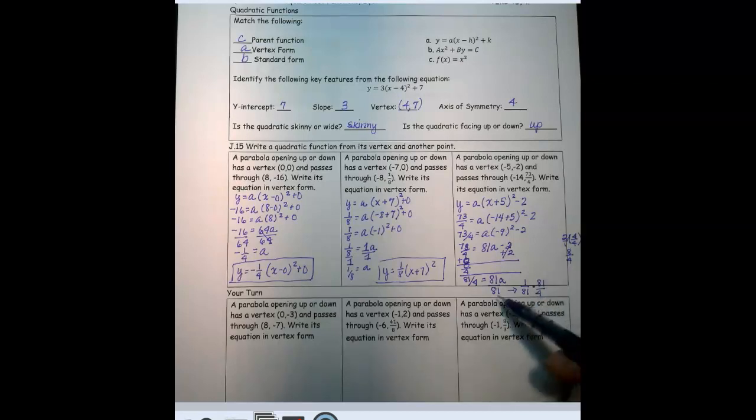So again, when we are dealing with fractions, even though you are dividing the number in front of your variable, keep in mind that when you apply it to the other side, you apply it as the reciprocal. So 81 over 1, the reciprocal of that is 1 over 81.